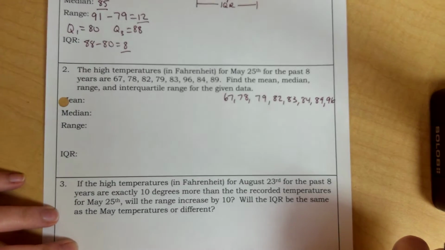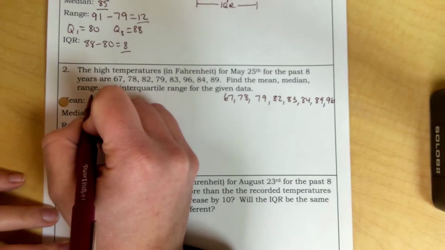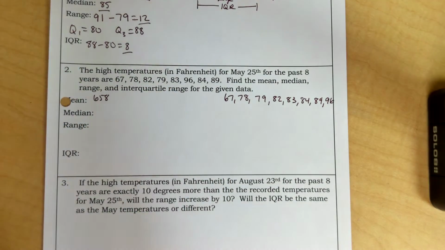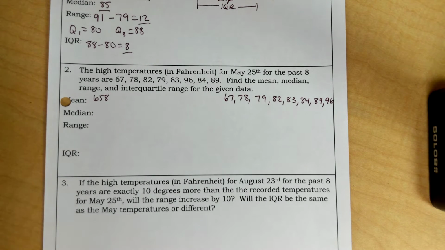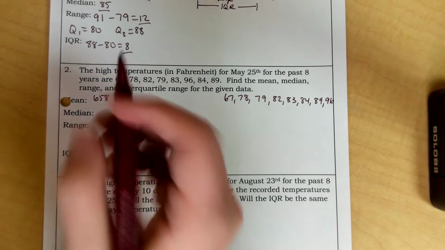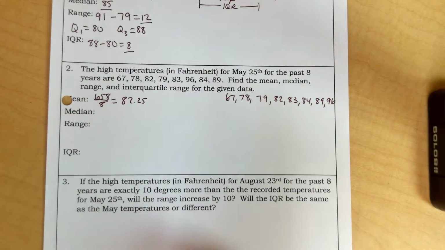Okay, so the average of these numbers, we add them all together, we get a total of 658. Let's just double check that. And we divide that by the 8 values that we have, and we get 82.25. Then we look for our median number.